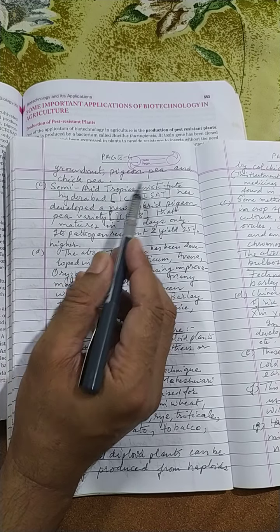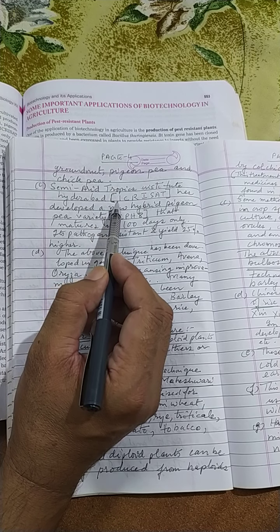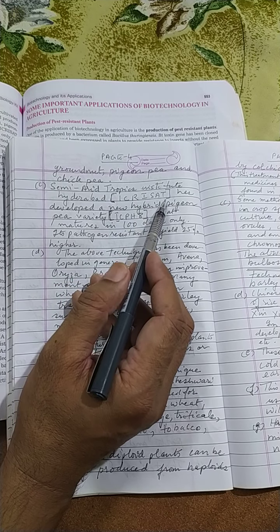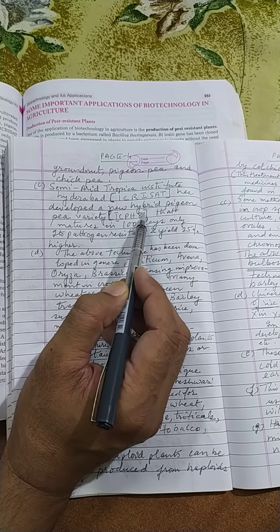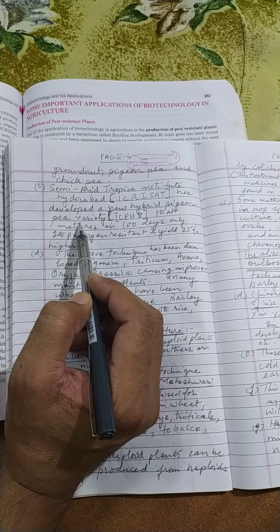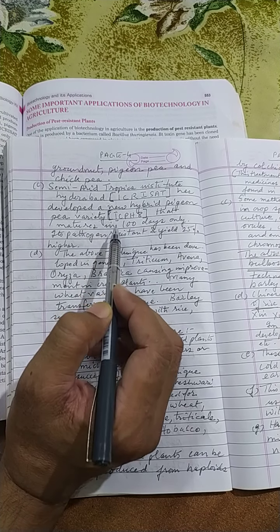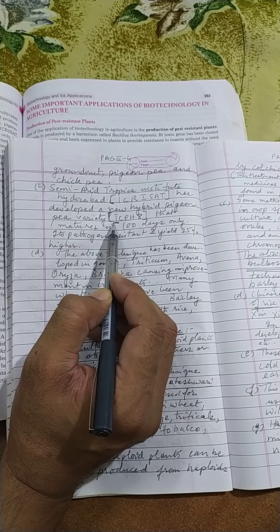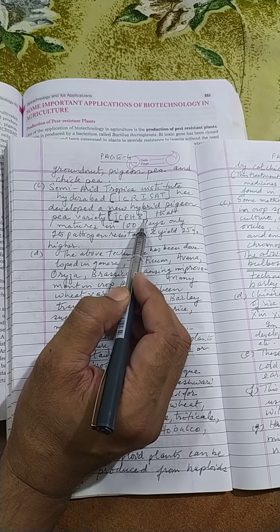The Semi-Arid Tropics Institute, Hyderabad, known as ICRISAT, has developed a new hybrid pigeon pea, and this variety is known as ICPH8.